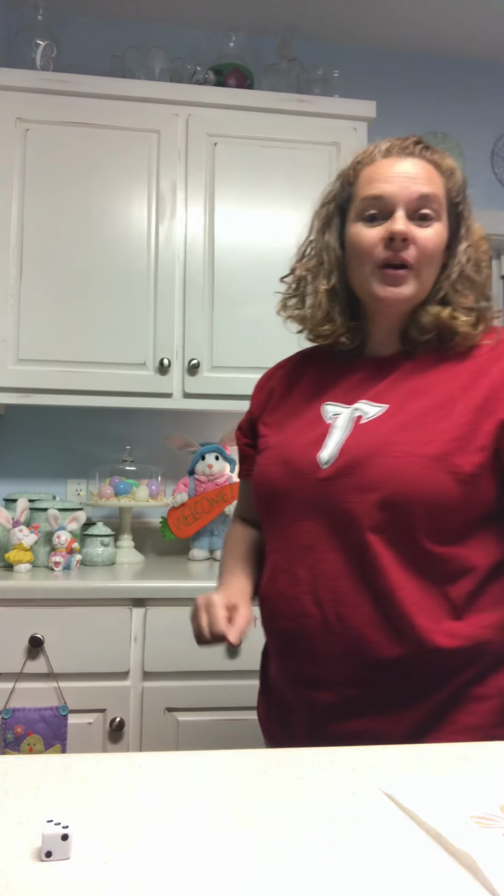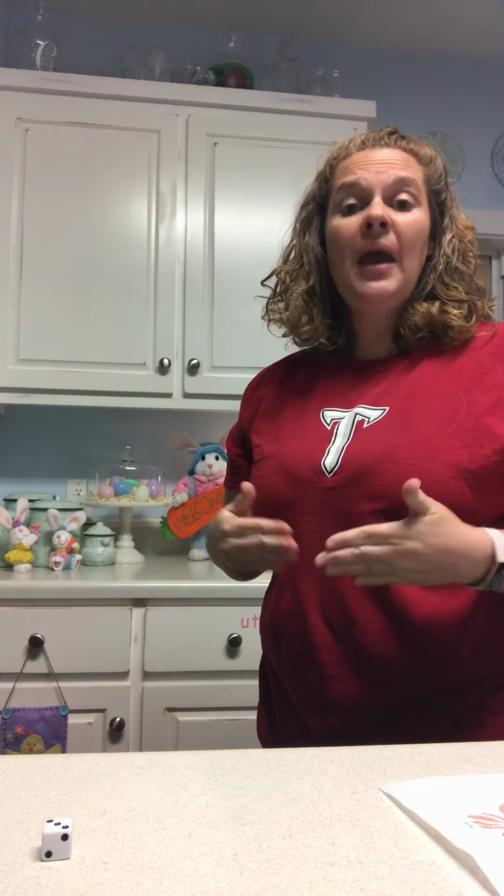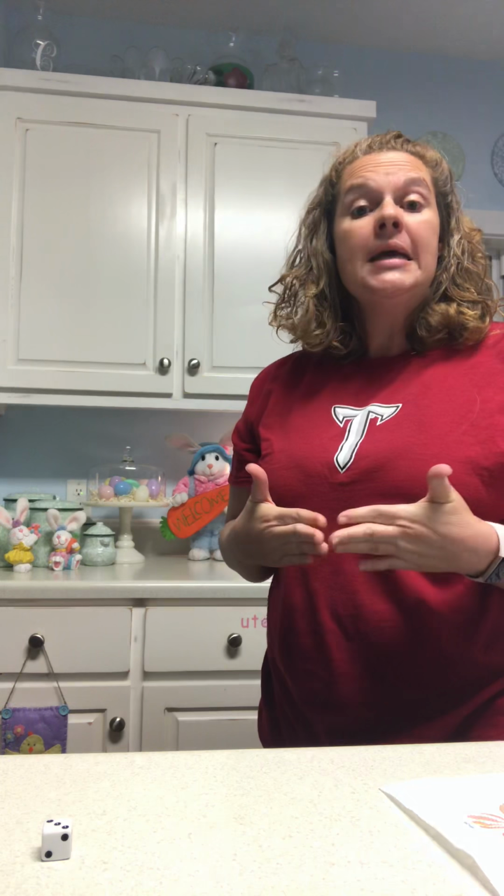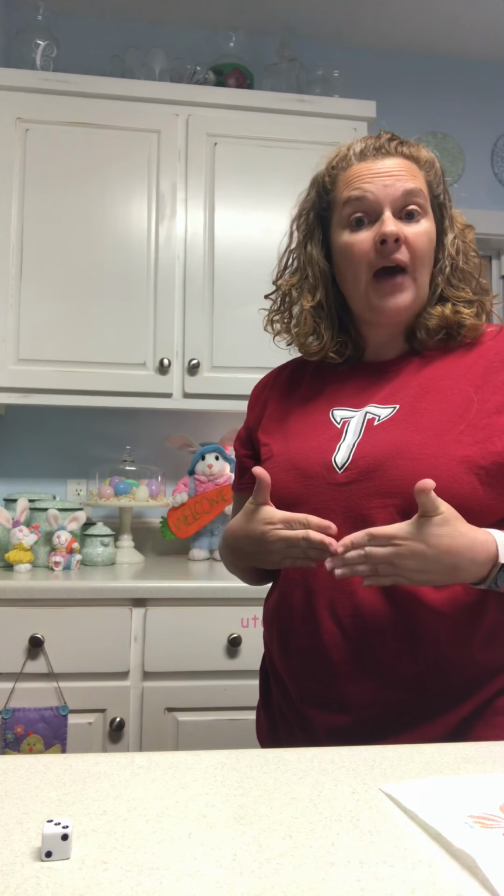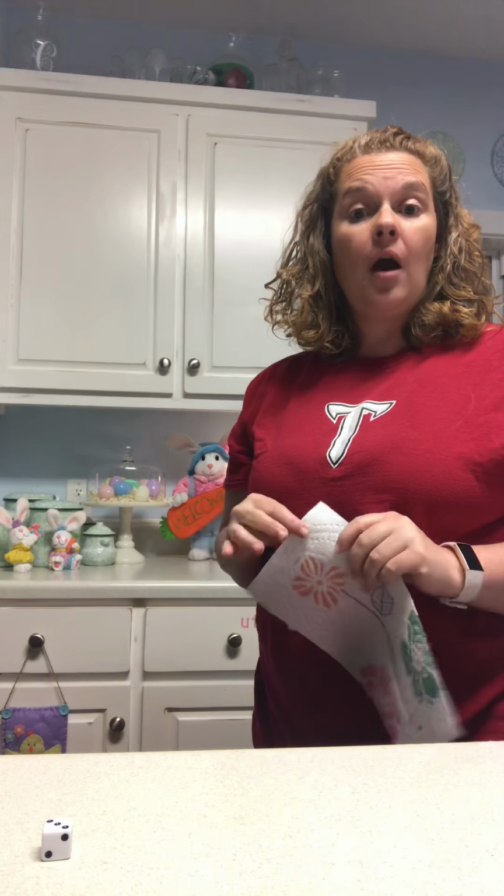Hey y'all, okay, so we're going to talk about shapes. And the main thing that's important for them to learn in kindergarten is how to describe and identify their 2D shapes and their 3D shapes.